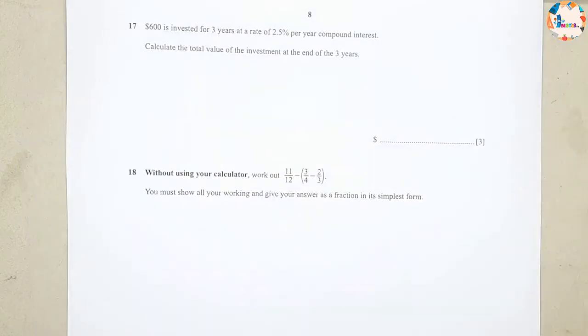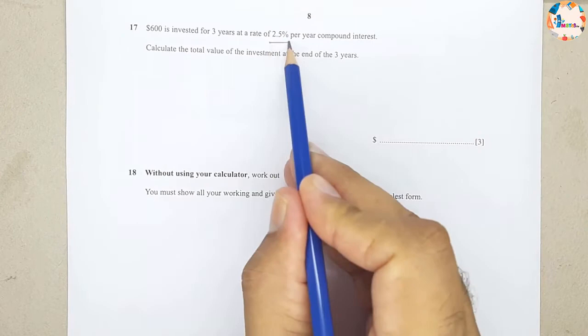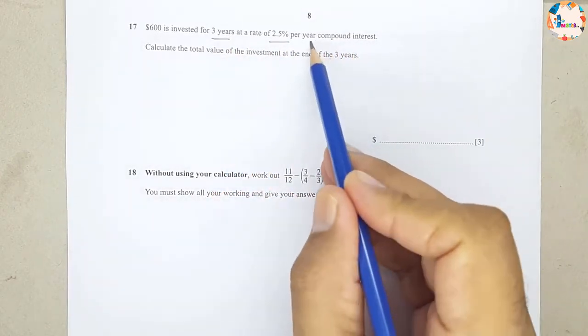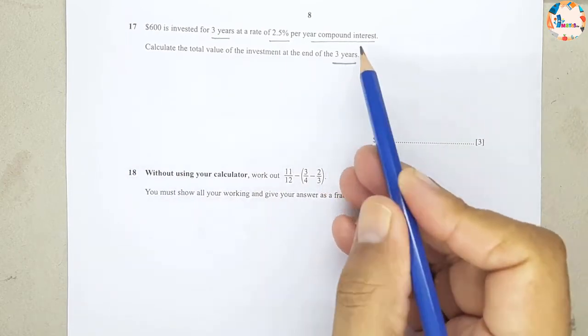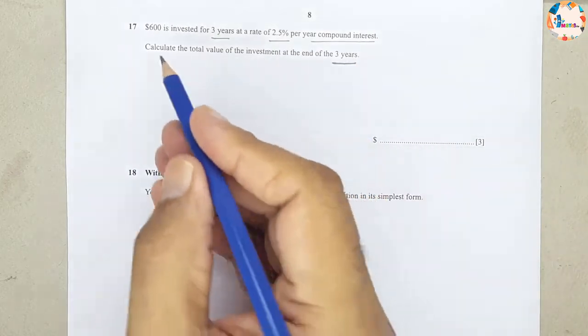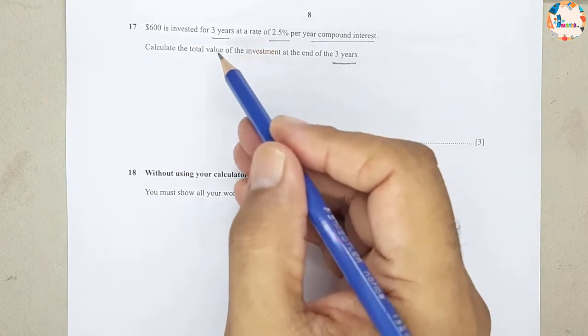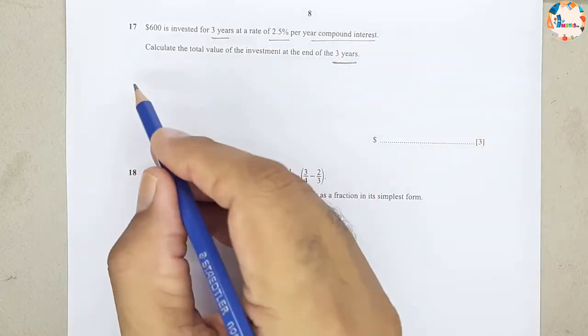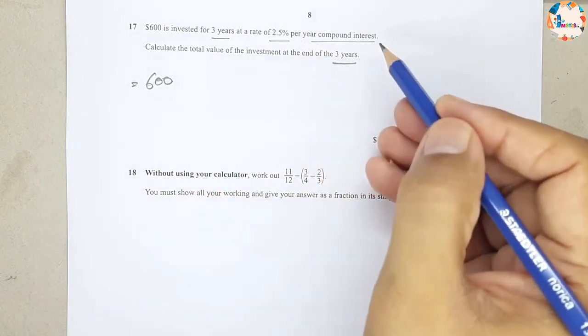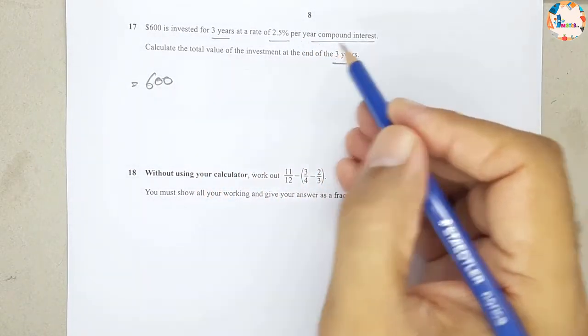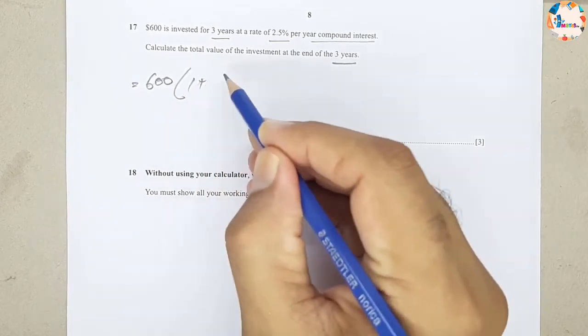Now question number 17, $600 is invested for 3 years at a rate of 2.5%. This is the rate, this is the time duration, and we have to use the compound interest formula, calculate. So at the end of 3 years, what will be the value of investment? We know the formula. 600 is the principal amount into 1 plus r over 100.